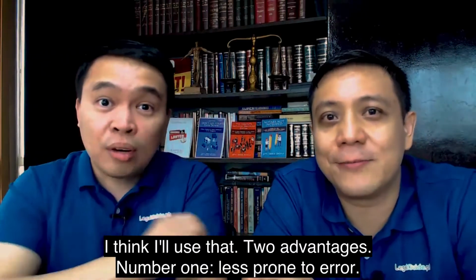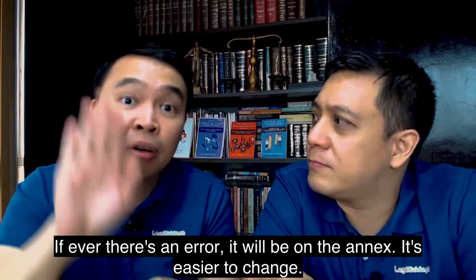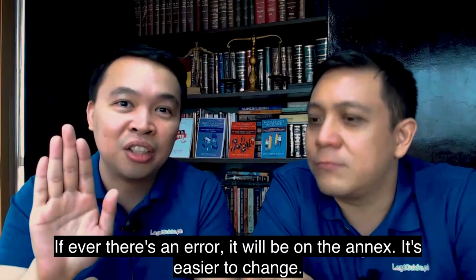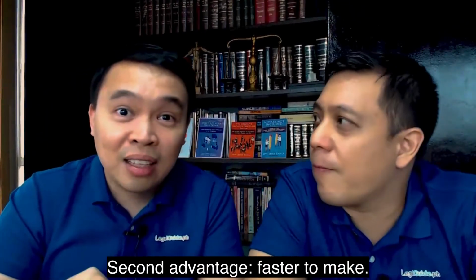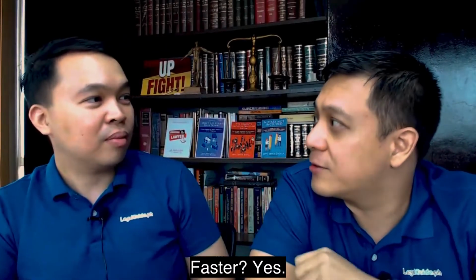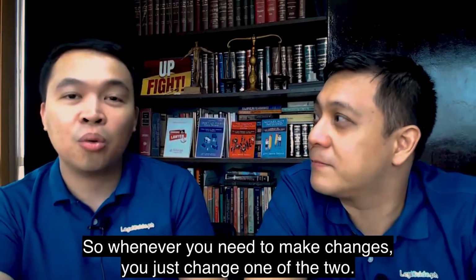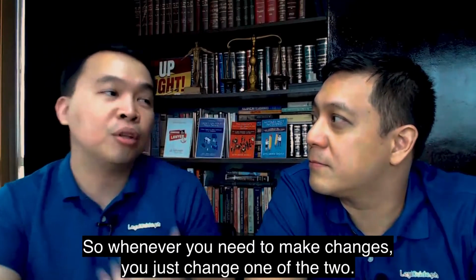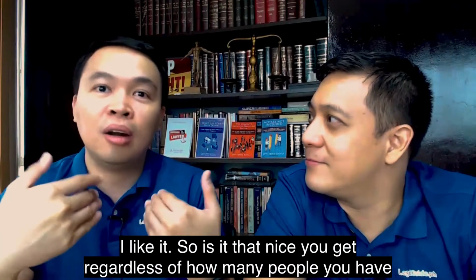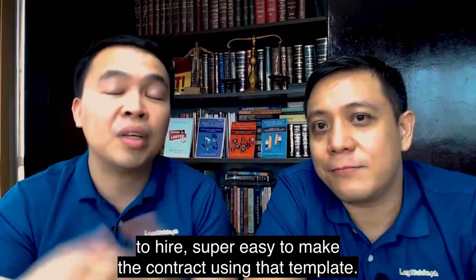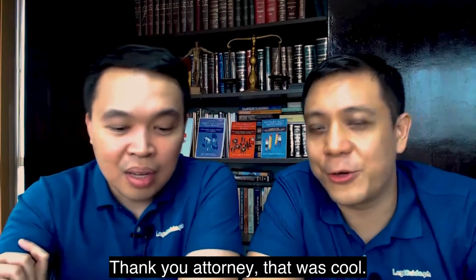I think I'll use that. Two advantages. Number one, less prone to error. If ever there's an error, it will be on the annex. It's easier to change, because this one, you'll be certain it's standard, correct. Second advantage, faster to make, because this is a template and now you have another template. So whenever you need to make changes, you just change one of the two. I love it. Regardless of how many people you have to hire, it's super easy to make the contract using that template. Okay. Thank you, attorney. That was cool.